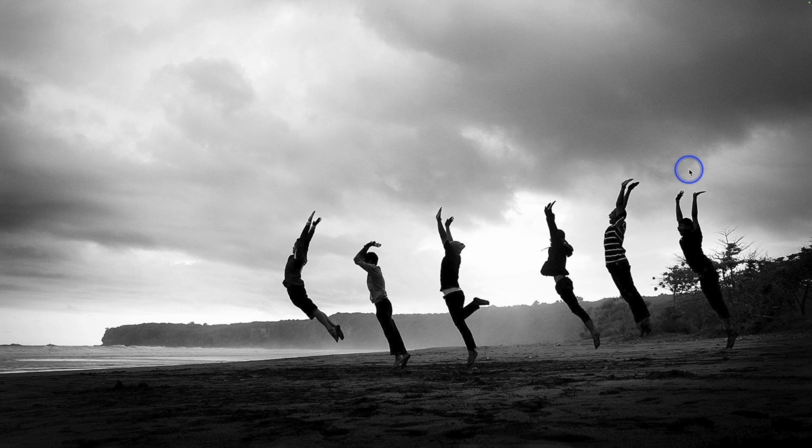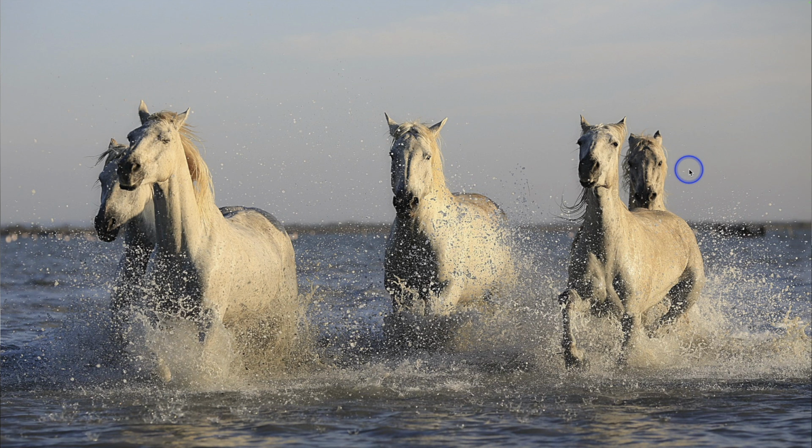In our next example, this is just something simple, right? We've got a family on a beach and they're jumping in the air. If we want to stop that action, we need a faster shutter speed, right? Now, if you want to stop the action but have a little bit of a motion blur, so you have that element of time, maybe you shoot around a 500th of a second to get a little bit of that motion blur so it's not tack sharp. Horses running through the water, we can see the water droplets.